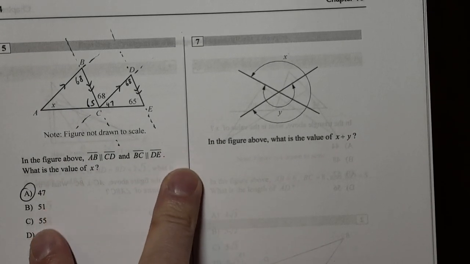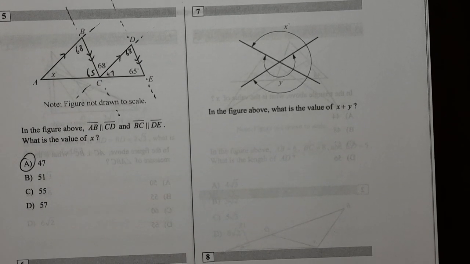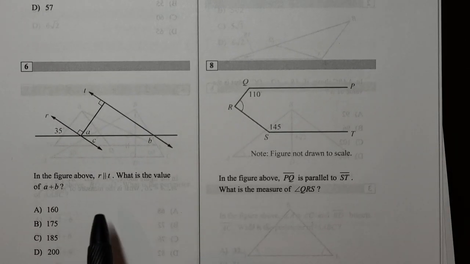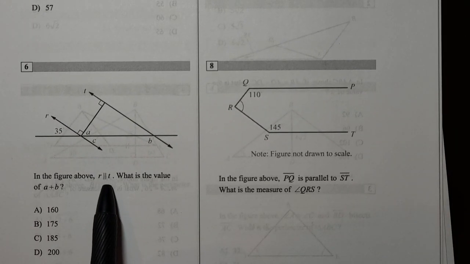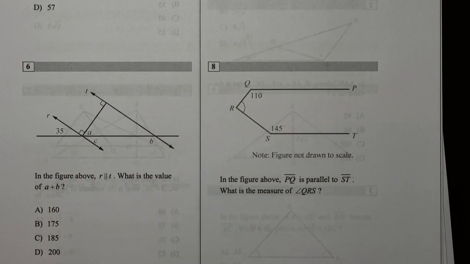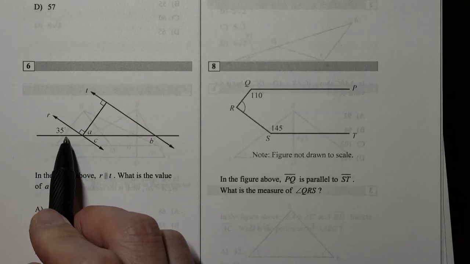Okay, so you can see that how I solved it this time was a little slower, but it worked out. Okay, and the figure above, R is parallel to T. What is the value of A plus B? If R is parallel to T, well, you gotta be careful for what's actually a vertical angle here.